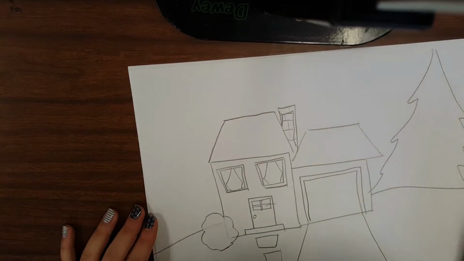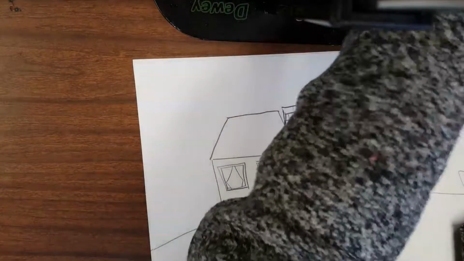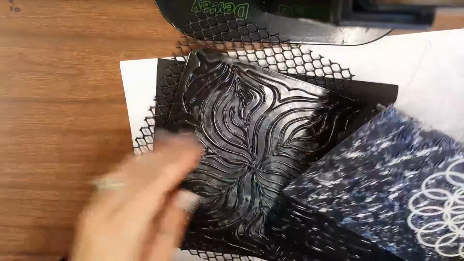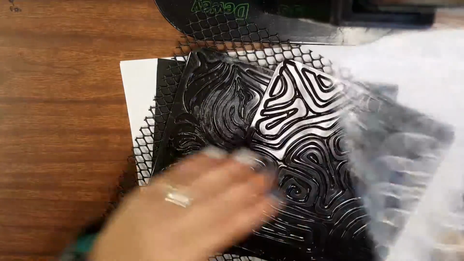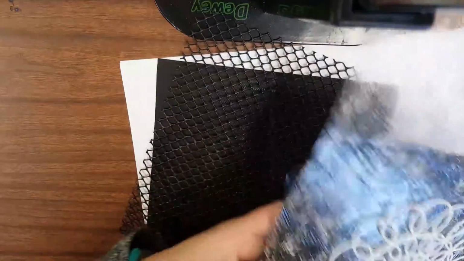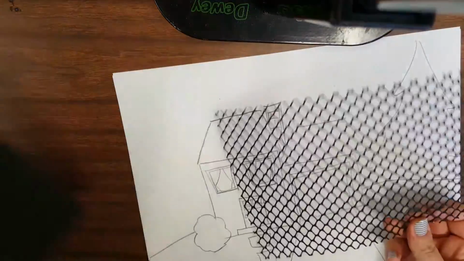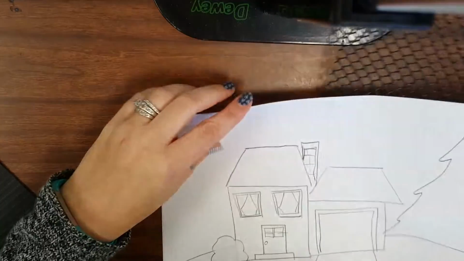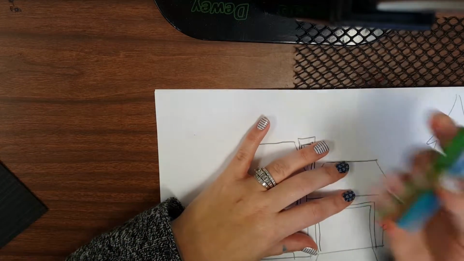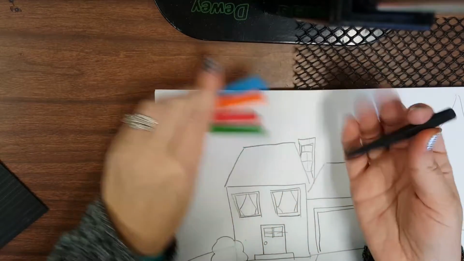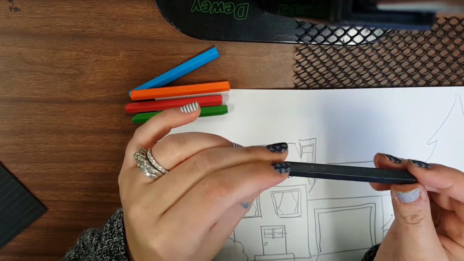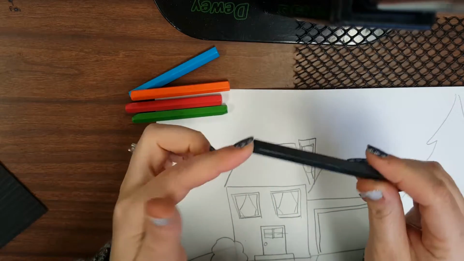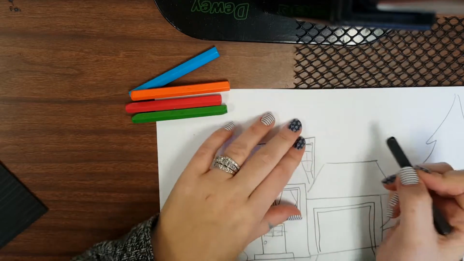All right. After you are done drawing, you're going to use the texture plates. These are the texture plates, and they come in lots of different patterns. We want to find interesting textures that you think will be good on the different areas of the house. Maybe something like this might work for my roof. I could put it under the paper and use my color sticks. These are the color sticks. It's kind of like if a crayon and a colored pencil married and had a baby. This would be their baby. It looks like a crayon, but draws more like a colored pencil.